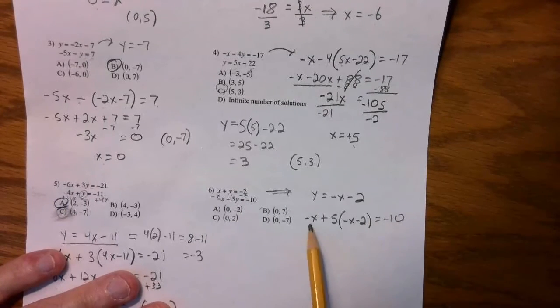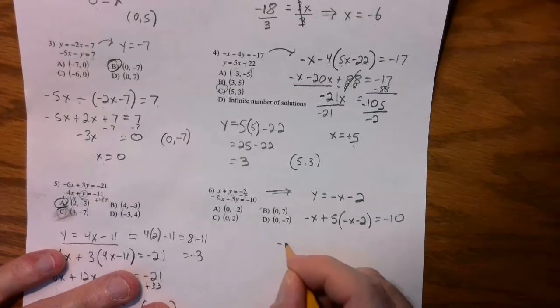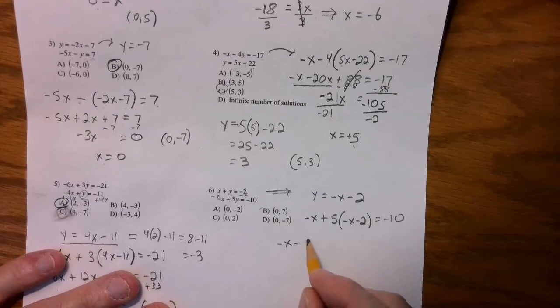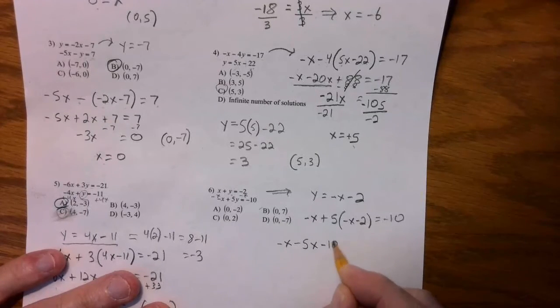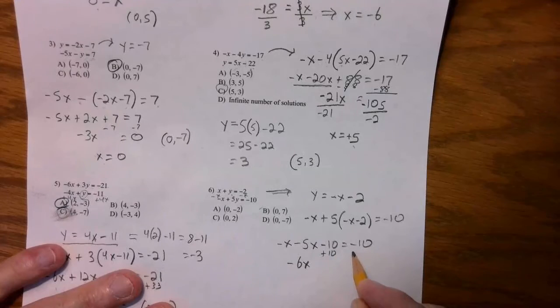Again, this is the bottom equation. I just rewrote it, substituting in for our value for y. Distribute the 5. So this, again, is negative x. 5 times negative x is negative 5x. 5 times negative 2 is negative 10. All right, negative x plus 5 or minus 5x is negative 6x. If I add 10 to both sides, looks like we got 0 again. Equals 0. So x is again 0.